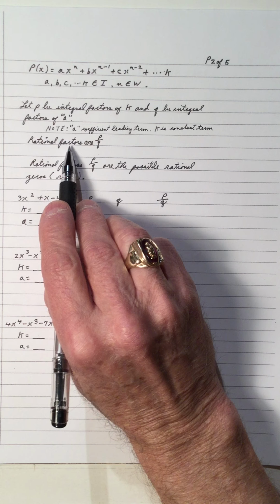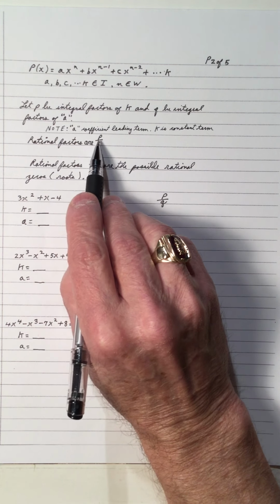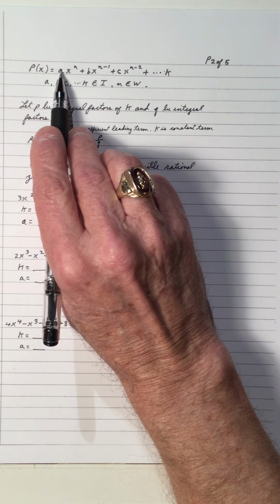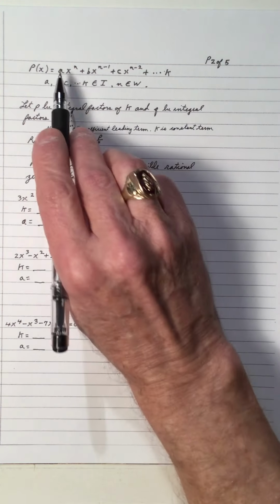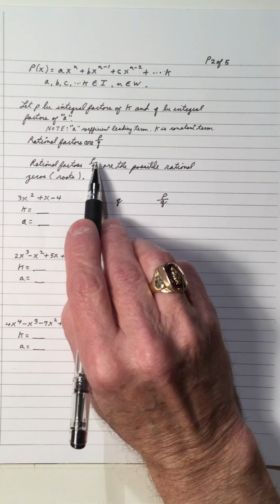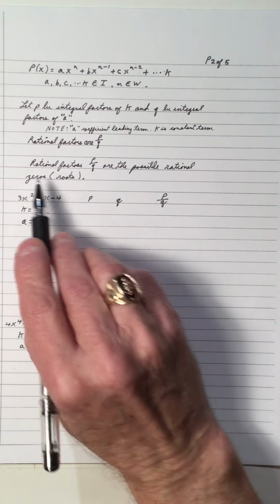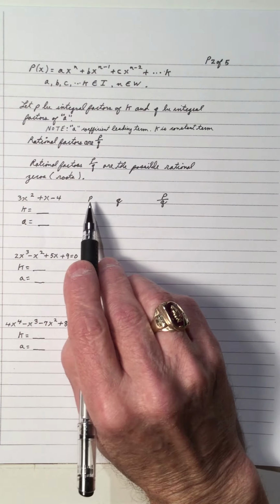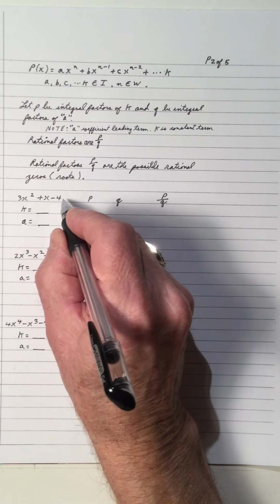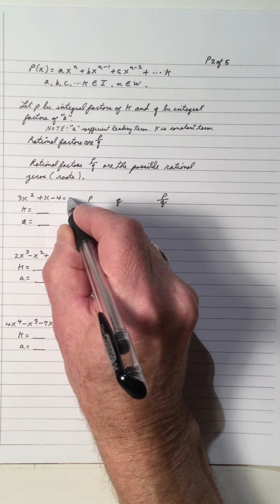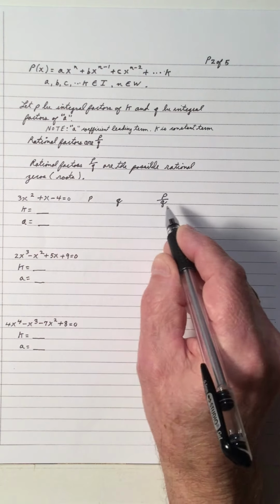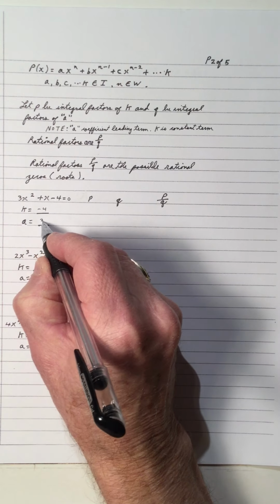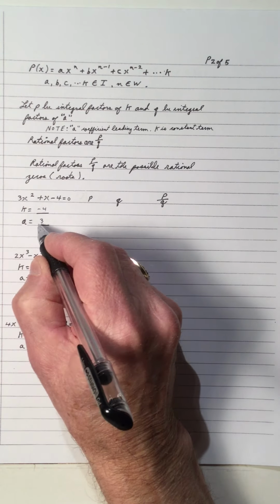So a rational factor is p divided by q. The factors of k are divided by the factors of a. The rational factors p over q are the possible rational zeros, or the roots, of an equation that we have equal to 0. So we make the equation equal to 0, which I left out. Then k is negative 4, a is 3.